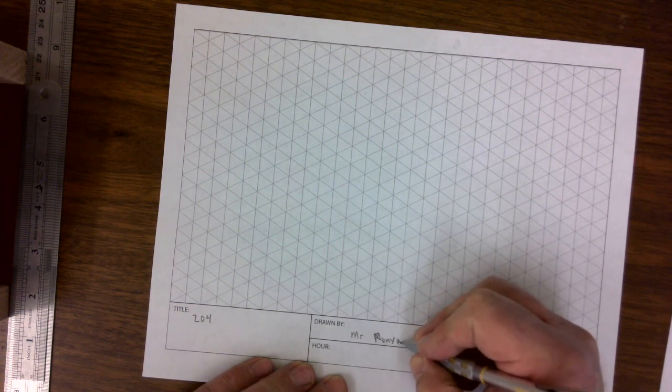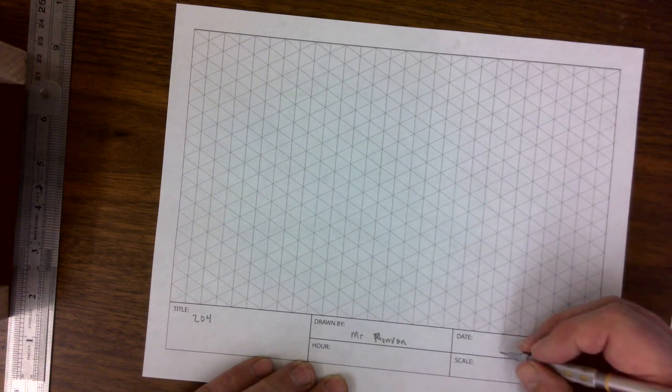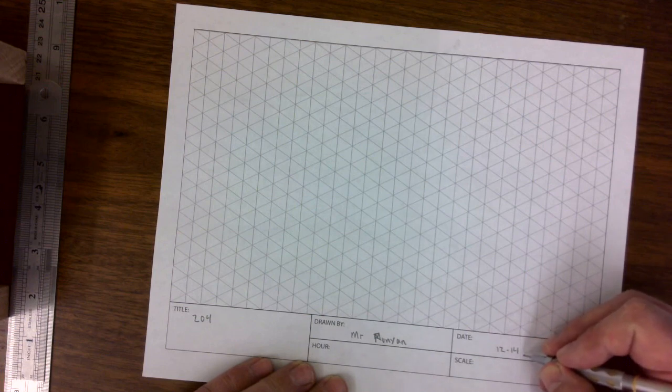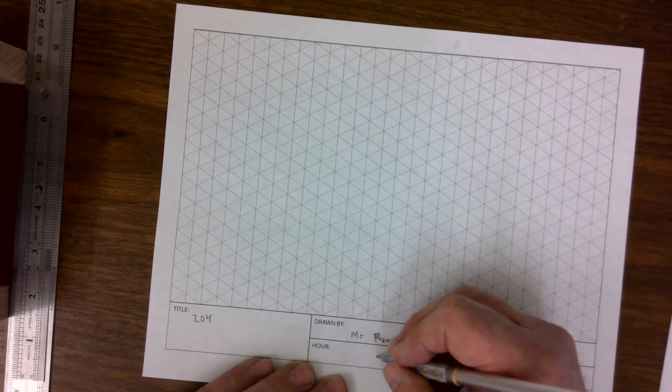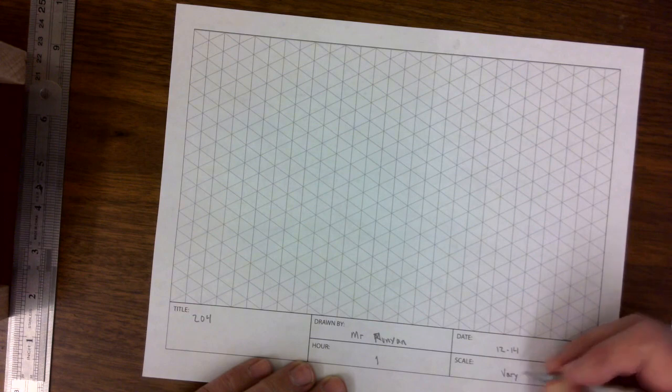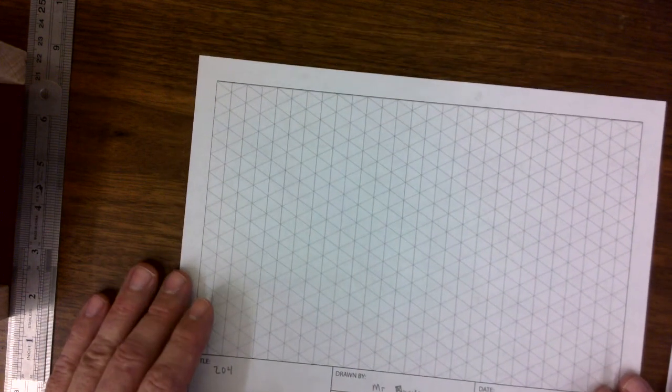And try to make this so you can see it clearly. The date, so right now the date is December 14th. And the hour, so this is for my first hour. And the scale for this one will vary. We'll have some words about the scale later.